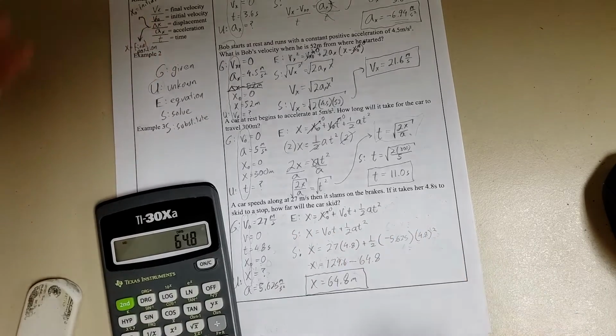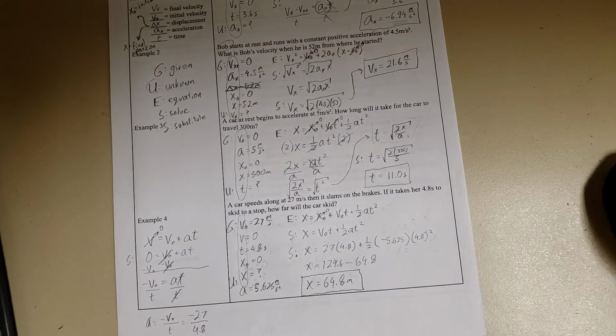Okay. And I totally did this on purpose. I totally messed up that last one just to show you what happens when you make a mistake. That is a complete lie.